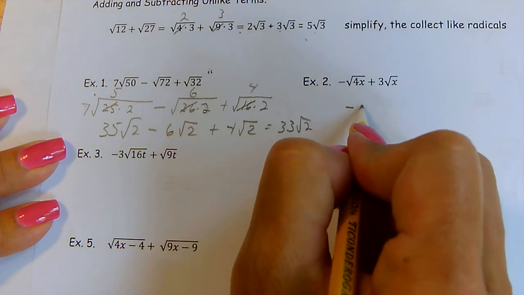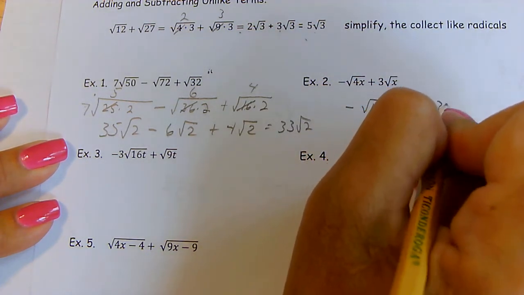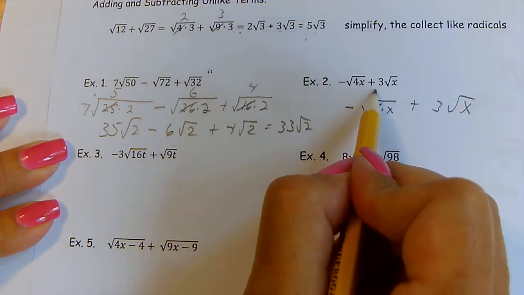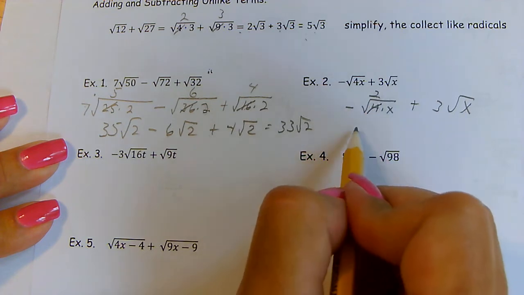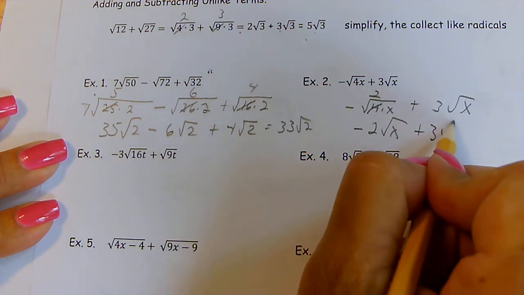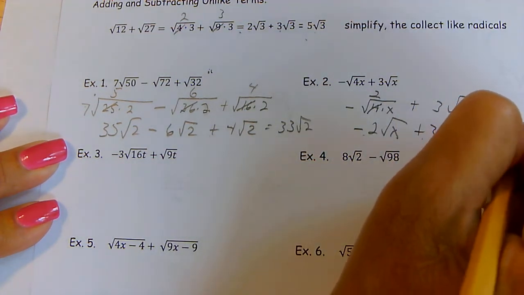Here, this is 4 times x. So that's simplified. This will be the square root of 2 times negative 1 is negative 2 square root of x plus 3 square root of x. Negative 2 plus 3 is 1 square root of x.